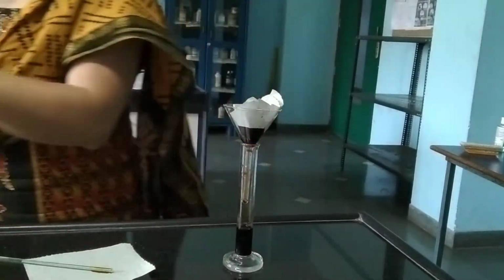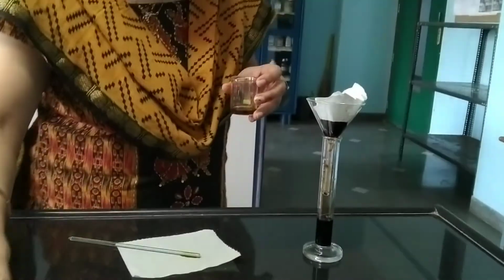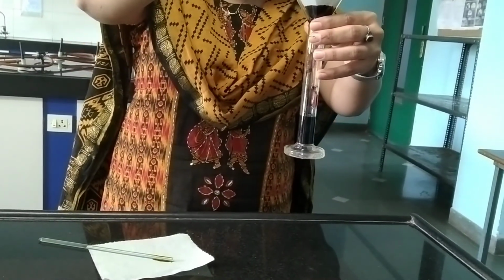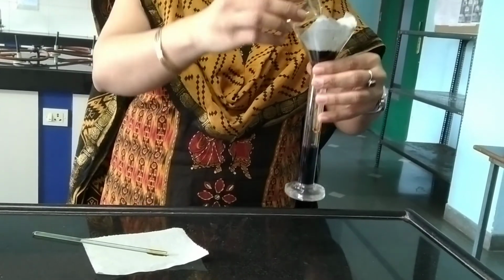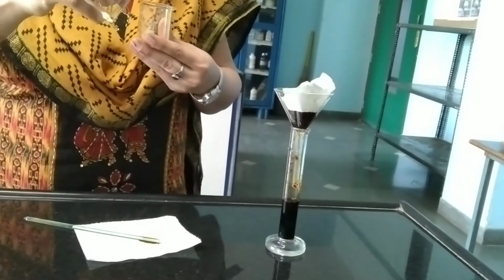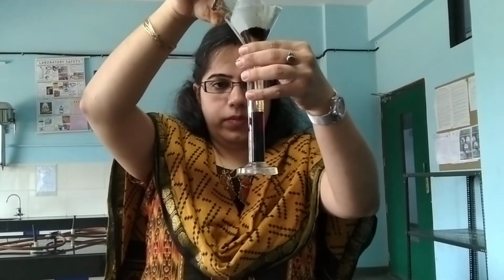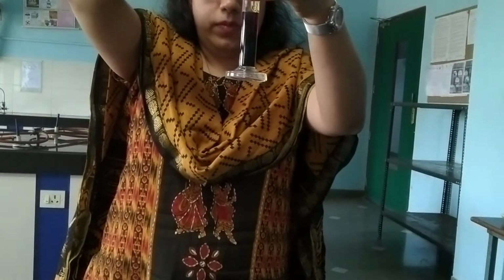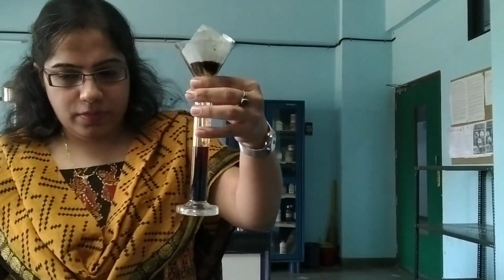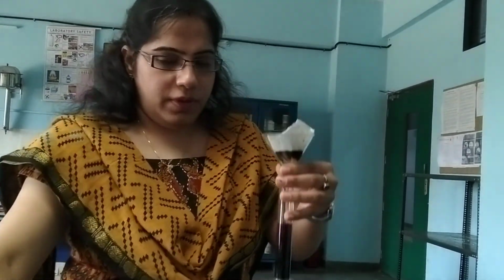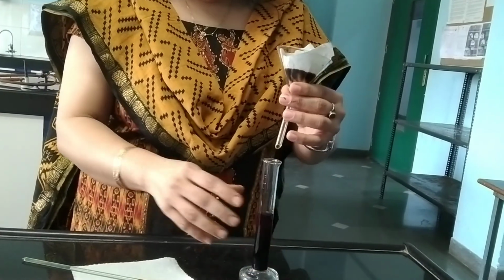For making up the volume, we'll add water in the beaker in which we added the mixture of iodine and potassium iodide. This is our Lugol's solution.